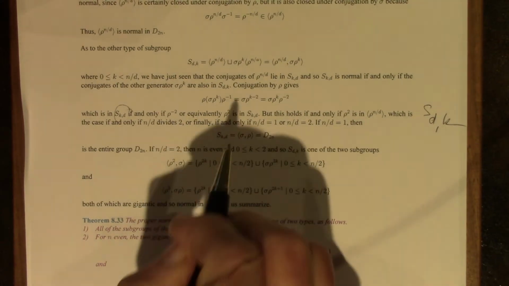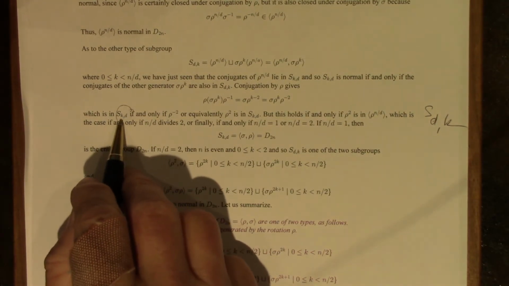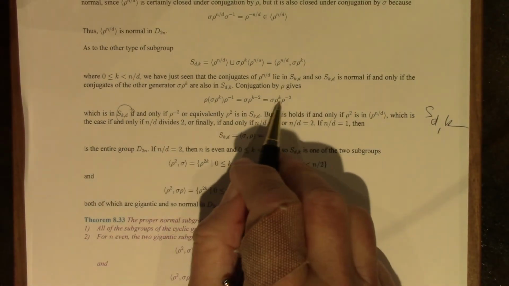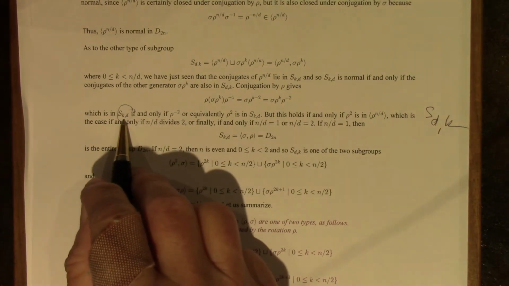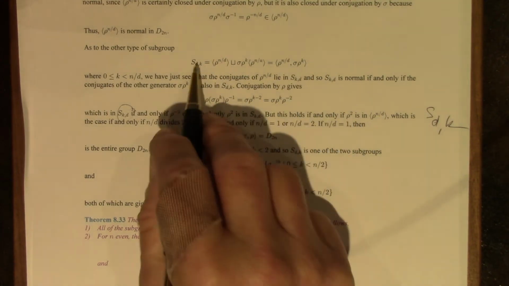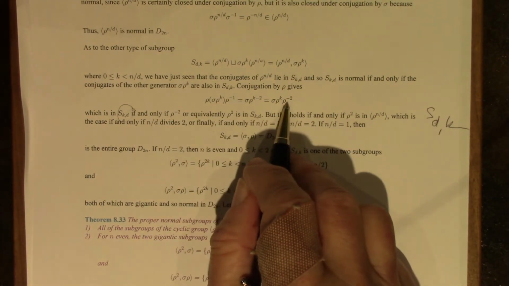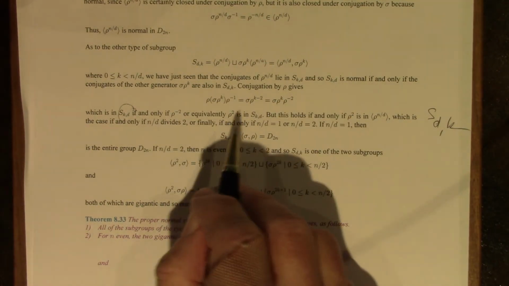I'm sorry, I didn't complete the sentence. This lies in the subgroup SDK if and only if rho to the -2 lies in this subgroup, because sigma rho to the k does belong to the subgroup. So we need the other factor, rho to the -2, also to belong to SDK.